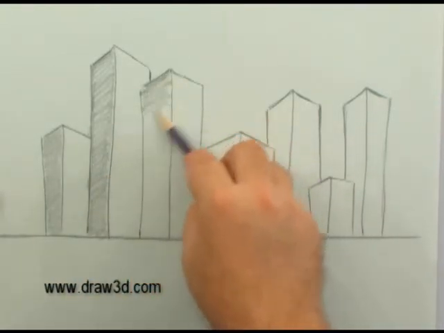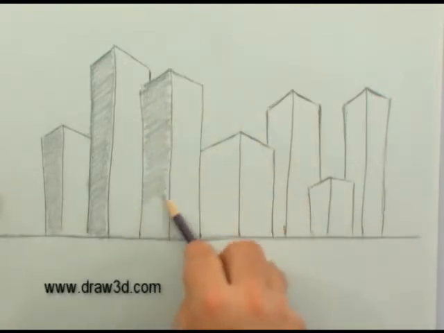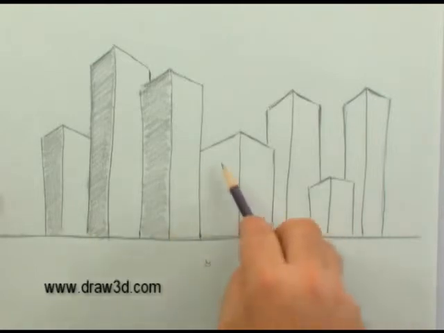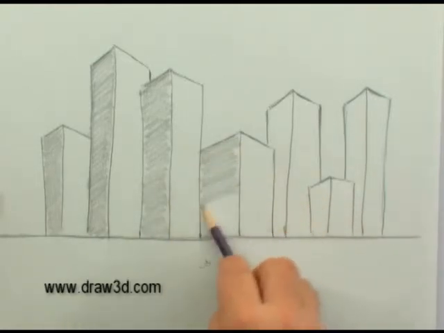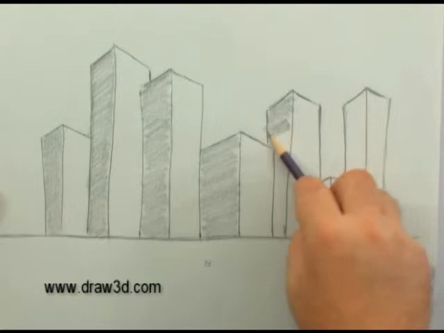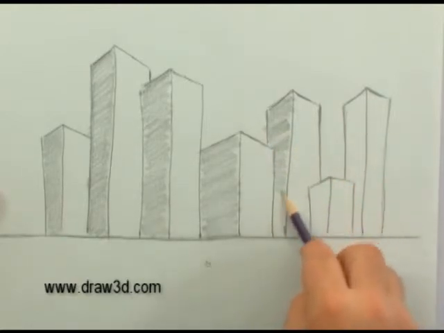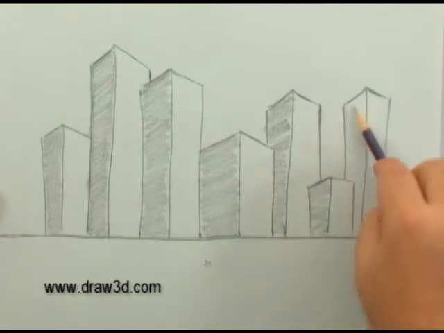Okay, here, I'm shading the side opposite the light. This one we're just going to have the same value, the same tone. You don't even need to blend this one. See this? You can blend it to make it neater. But I'm using the side of my pencil to show you this wonderful little cityscape here. Isn't that cool? Shade all the way down the side.